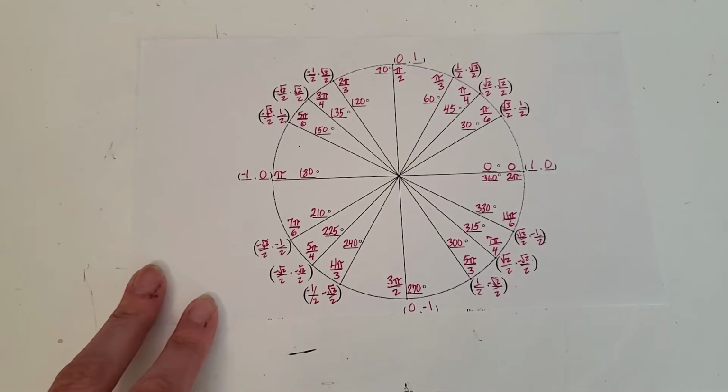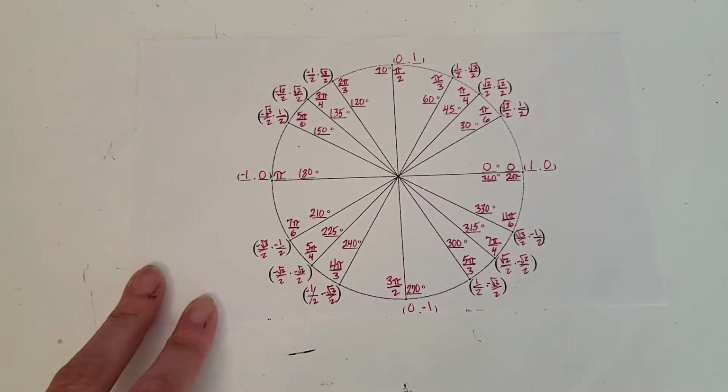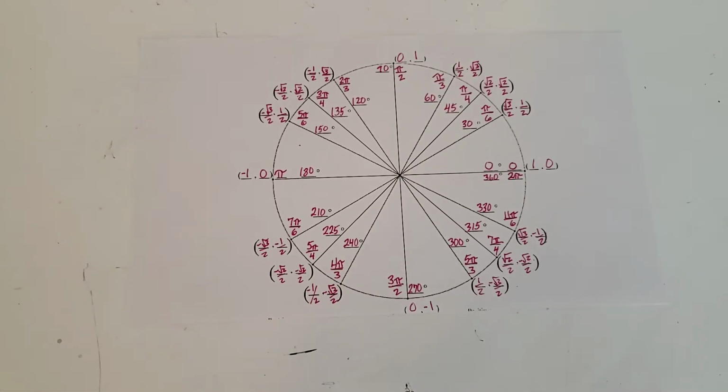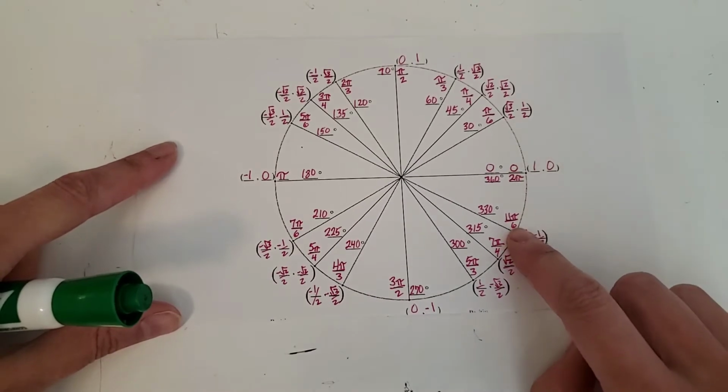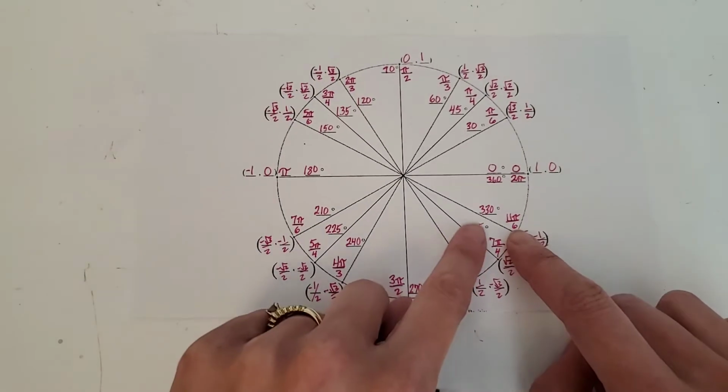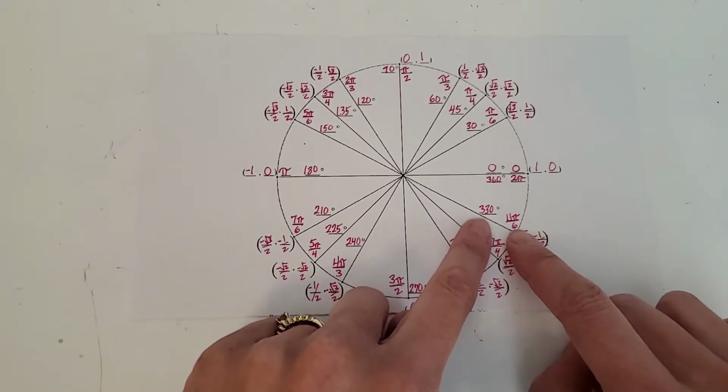Could you do negatives? Well, sure. What would the degree measure of negative pi over 6 be? There are two ways you can think about this. You can think negative pi over 6. Ooh, that's right there. Careful, you do not want to say 330 degrees because it was negative pi over 6.